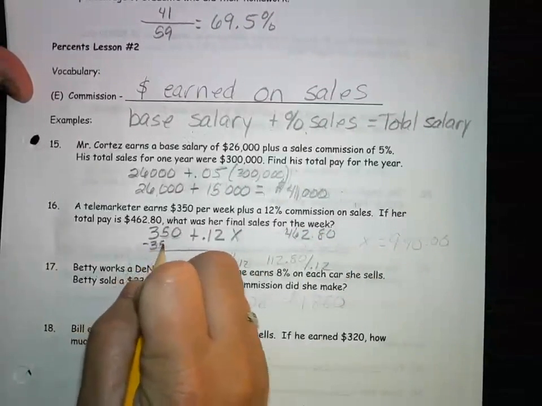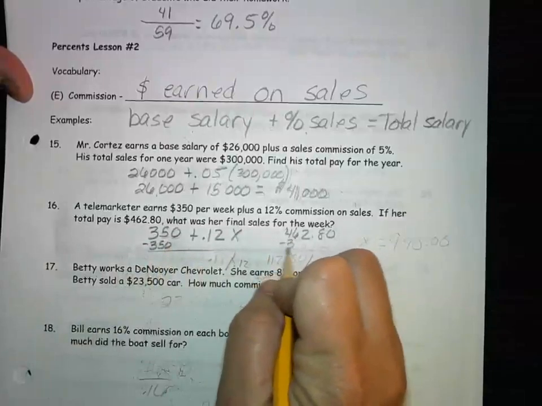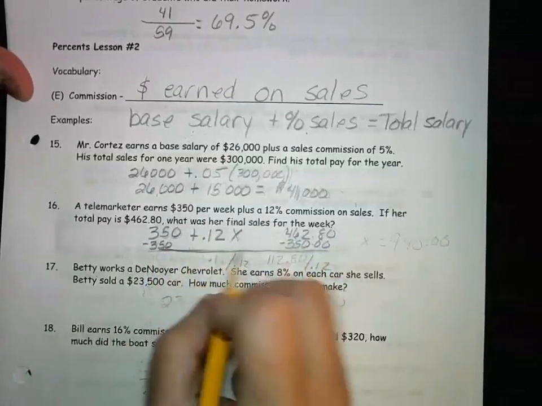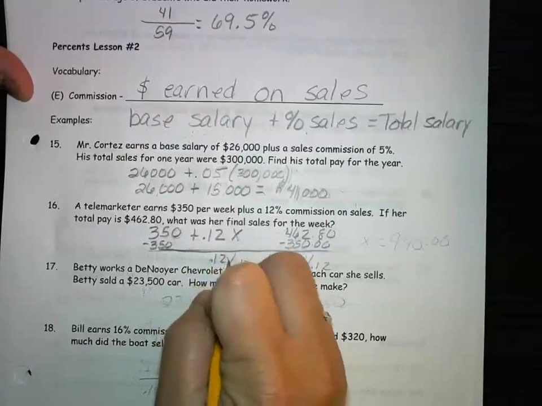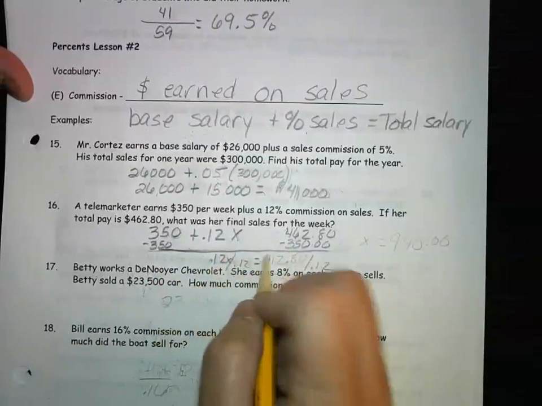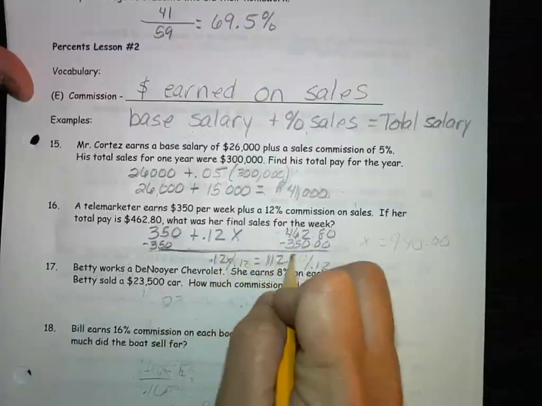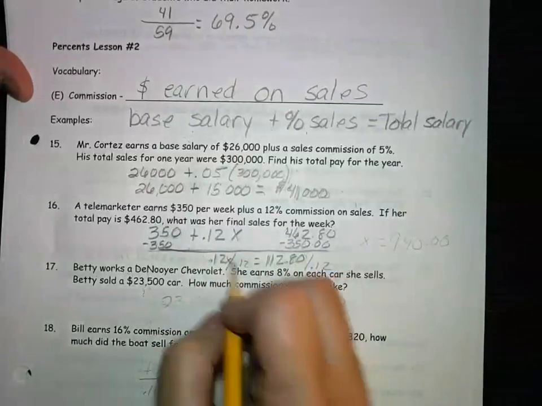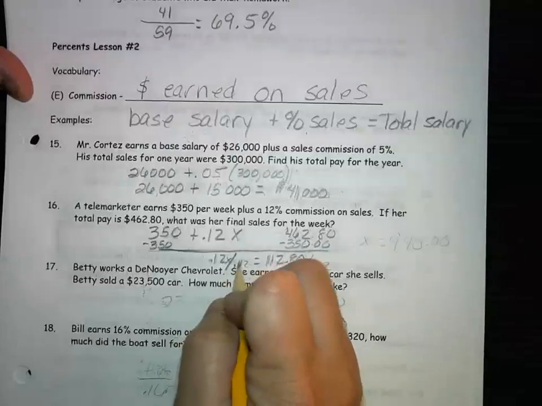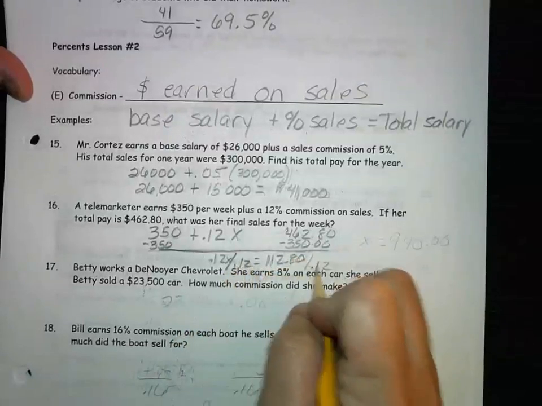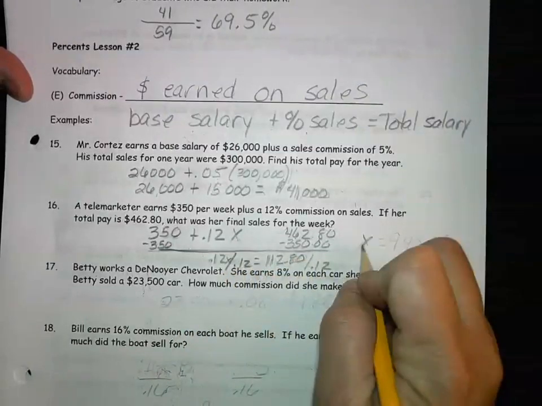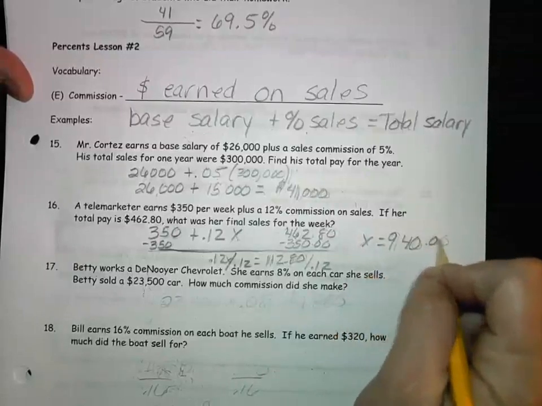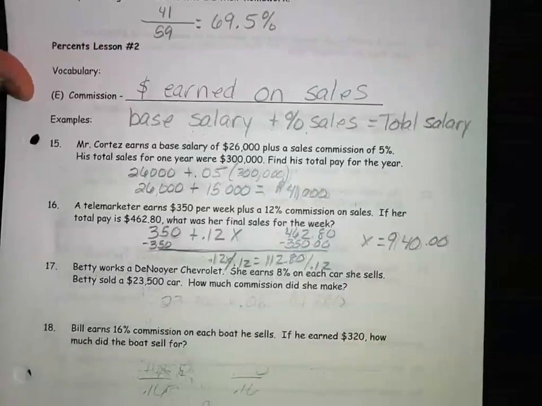Solving that, we are going to subtract $350 from both sides, and we end up with 0.12x equals $112.80. And to solve for x, we divide both sides by 0.12, and we end up with her sales for the week being $940.